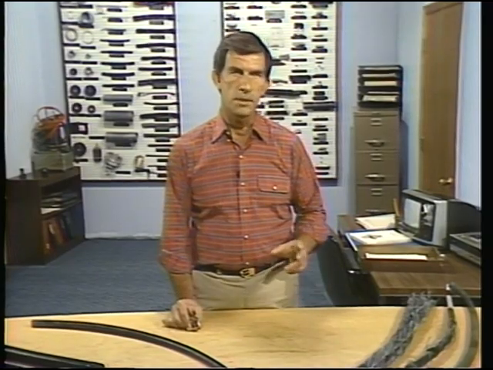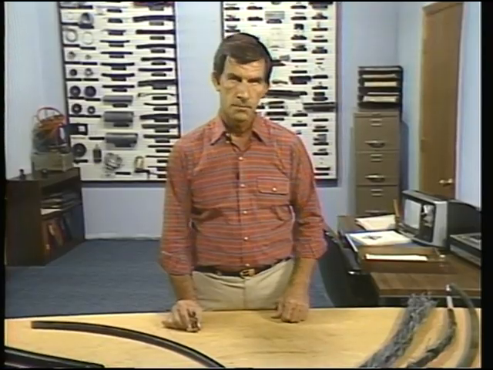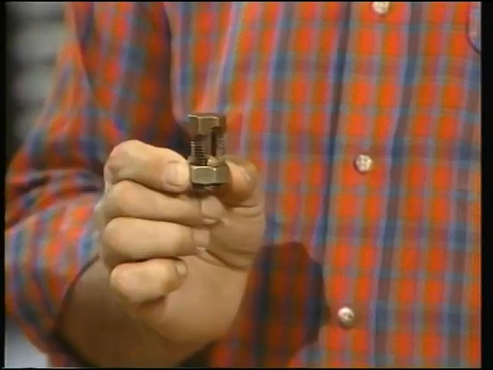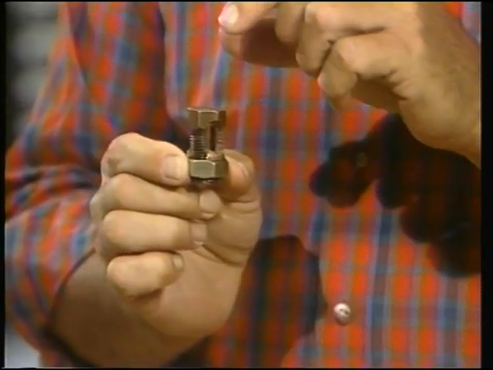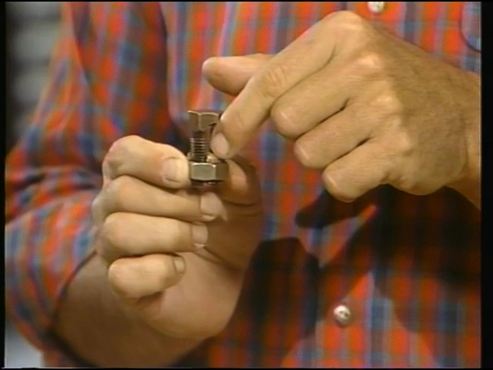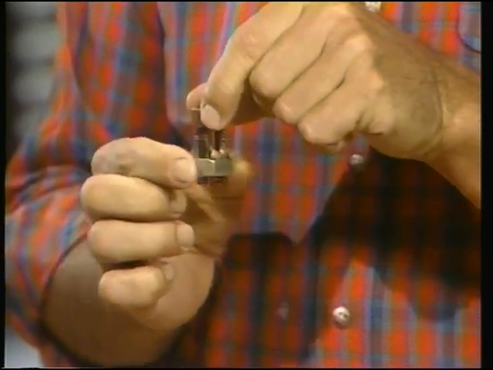We'll look at 4 of these splices, 3 of which use compression connectors. The 4th type uses a mechanical connector that has a slotted, threaded bolt and nut arrangement, commonly called a split bolt. Now, the conductor ends are inserted into the slot, and the bolt assembly is then tightened.